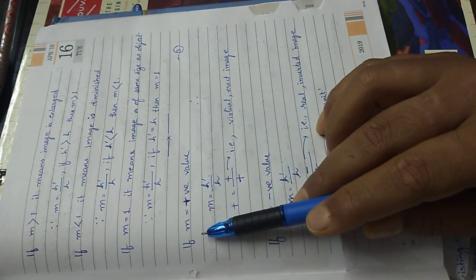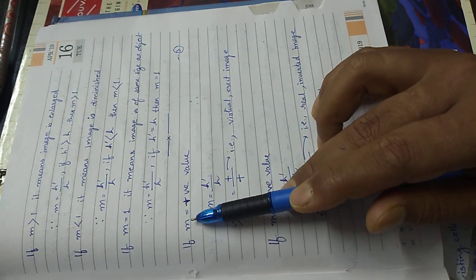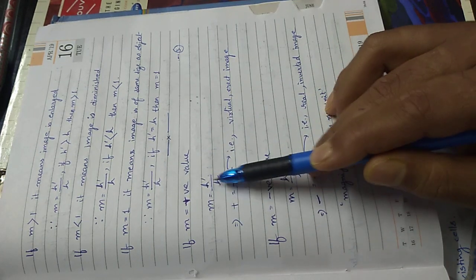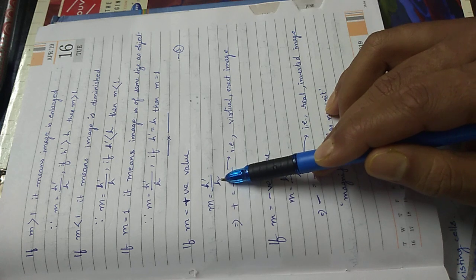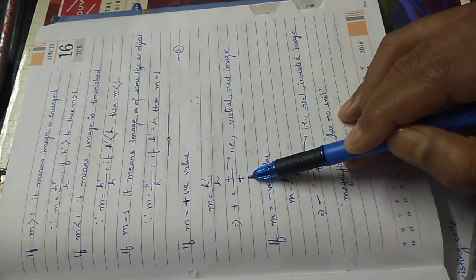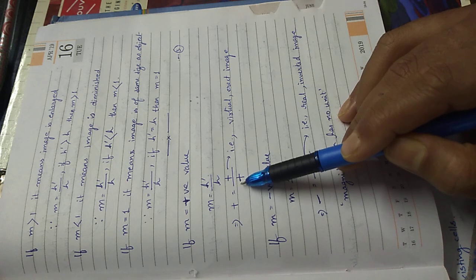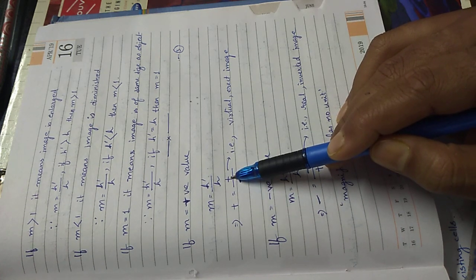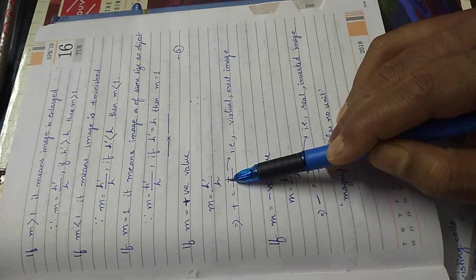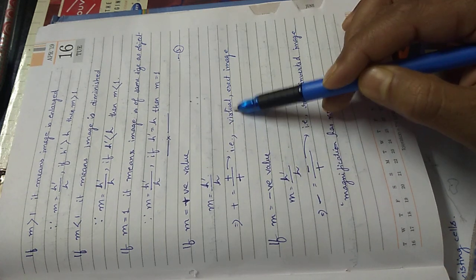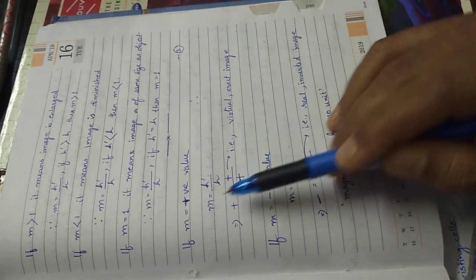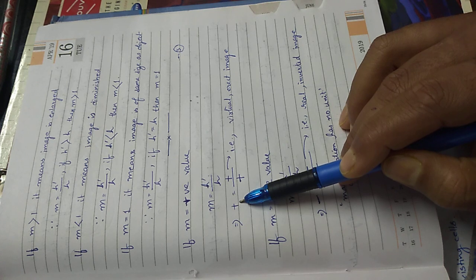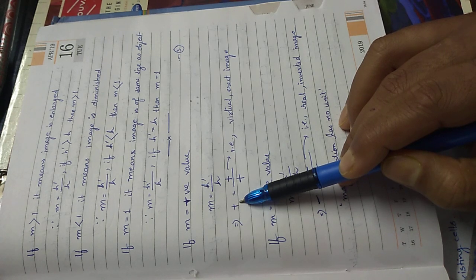Now we come to the sign of magnification. If magnification has a positive value, what is the formula? M is equal to h dash by h. We know that h is always positive, the object height. So in order to get the answer as positive, h dash has to be positive. When h dash is positive, the image is a virtual erect image. So having a magnification value which has a positive sign, you will know that we are talking about a virtual erect image.